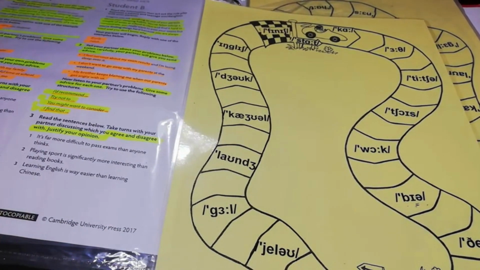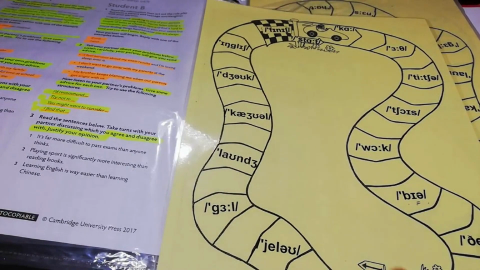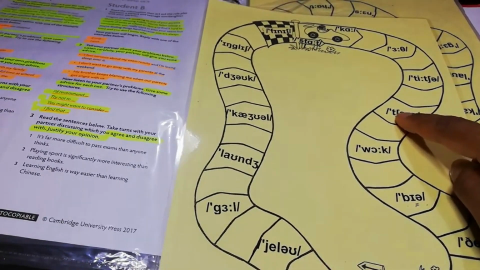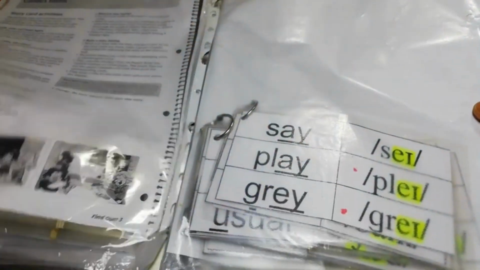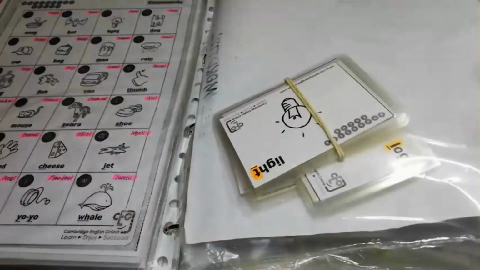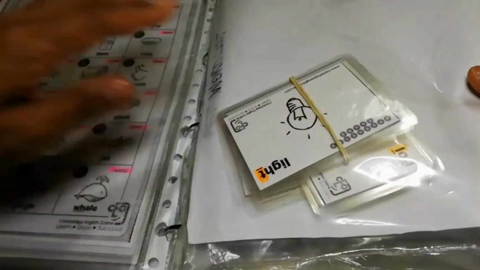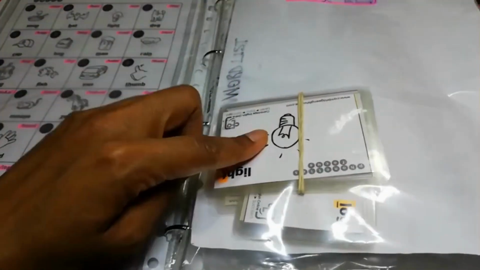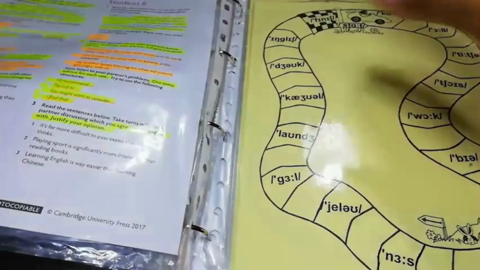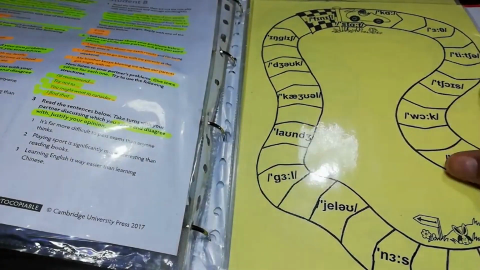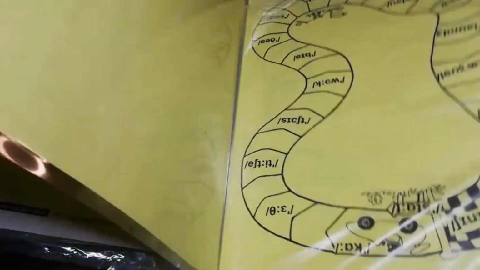Okay, so let me repeat that in a more comprehensible way. For example, if a student lands here, they would have to say the word to get a point. But if the student lands here, maybe they'll have to get a word card like this, and they'll have to write that word phonetically. So you can have a pile of these cards somewhere in the center or off to the side or something like that. I'm sure you can think of 101 ways of using that particular board game.